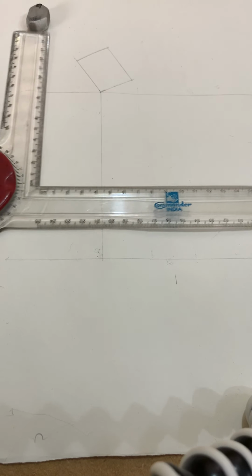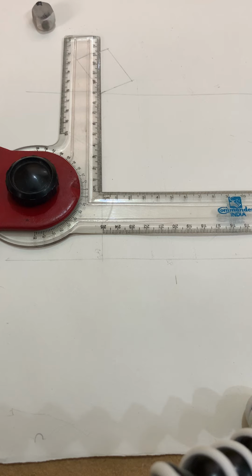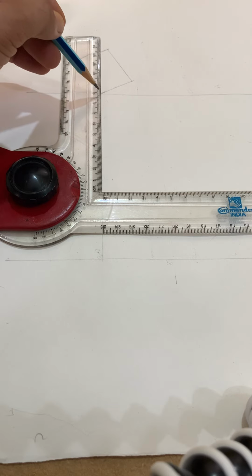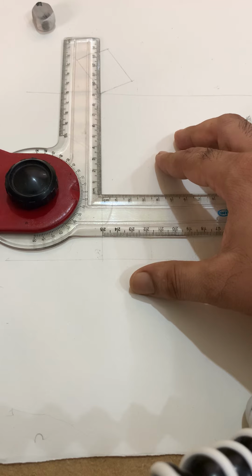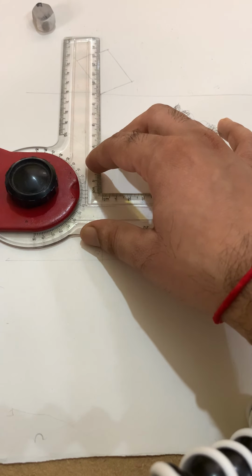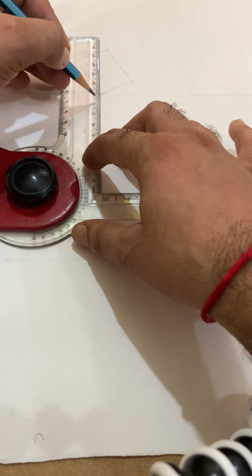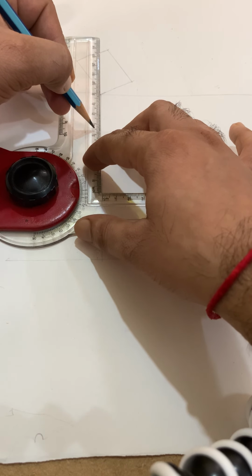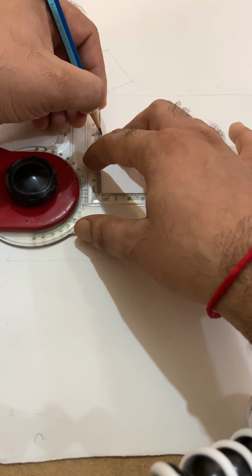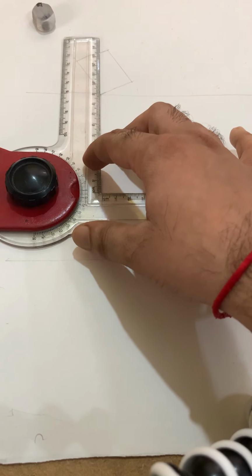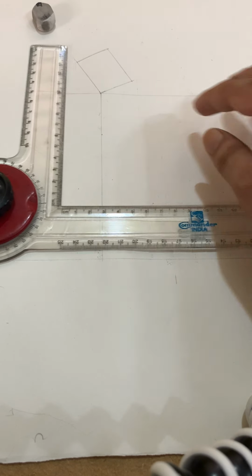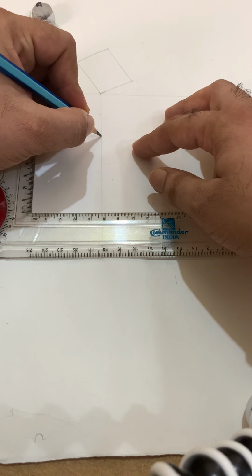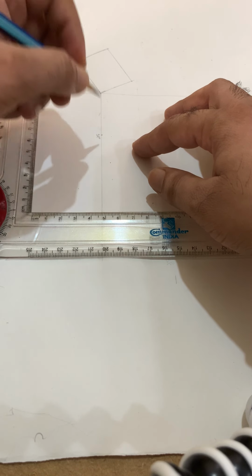Okay, now I'm taking the station point at say about 1, 2, 3, 4 centimeter away from the object. So from 4 centimeter away I am defining a station point, SP. Okay, so this is the station point.